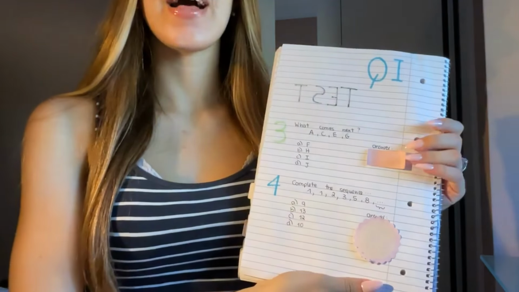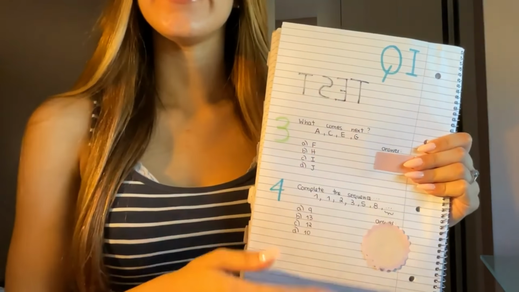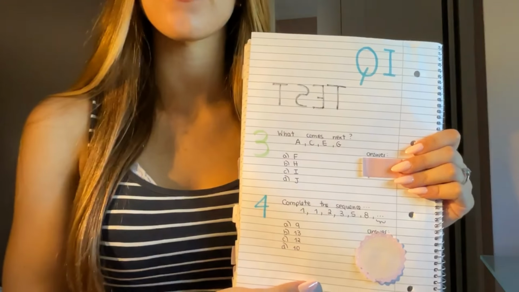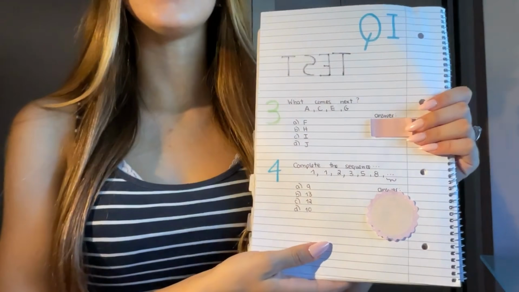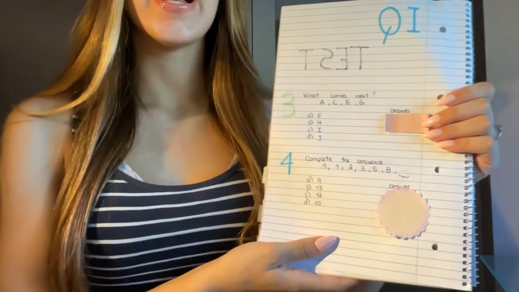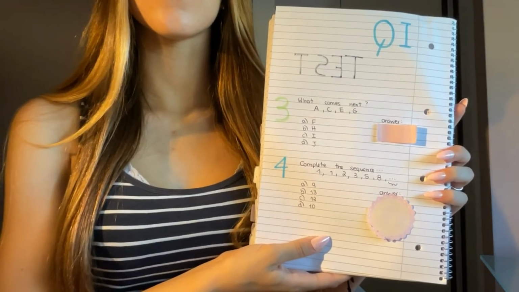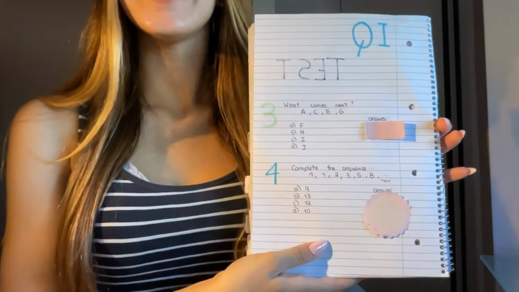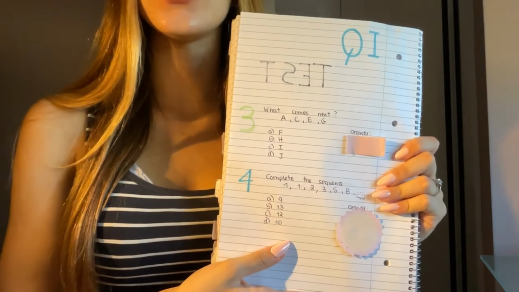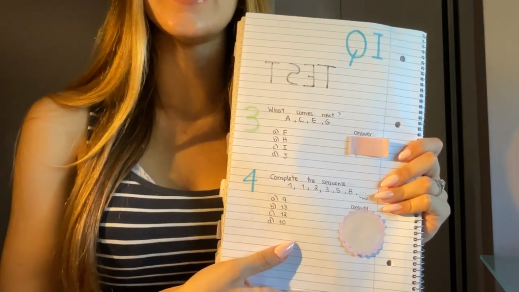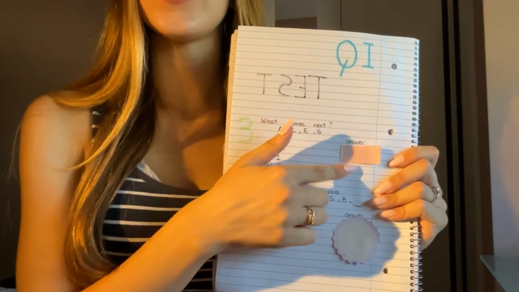Okay, so for question 3, we have a sequence of 4 letters. We have the letter A, the letter C, the letter E, and the letter G. The question is, what letter comes next? For option A, we have the letter F. For option B, we have the letter H. For option C, we have the letter I. Sorry. And for option D, we have the letter J. So A, C, E, G, and then which one should come next?